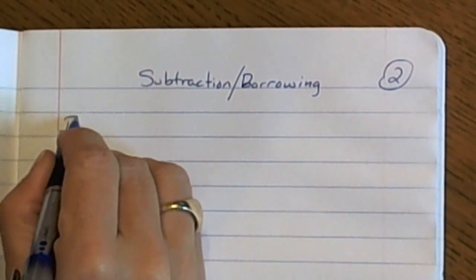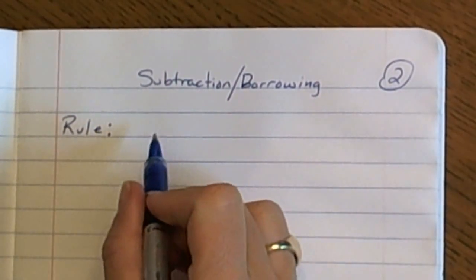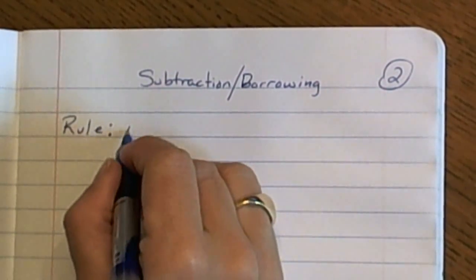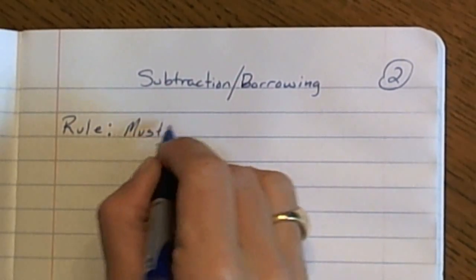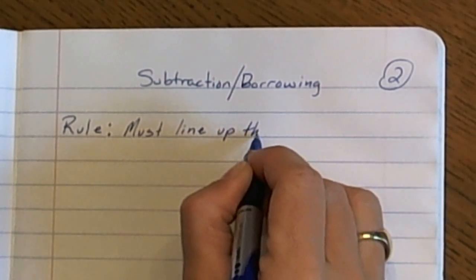The rule when you're doing subtraction and borrowing is you must line up the decimals.